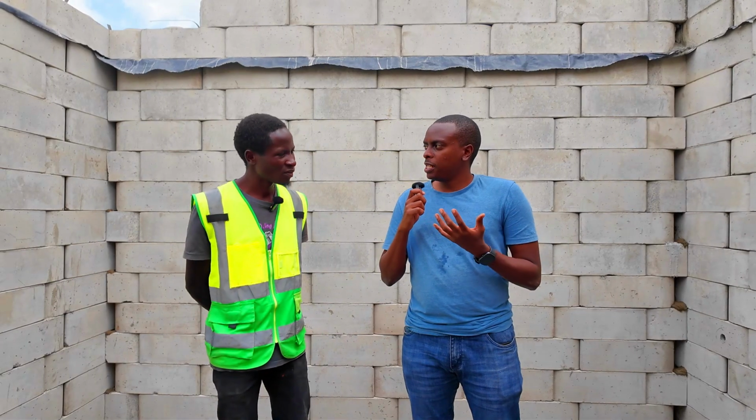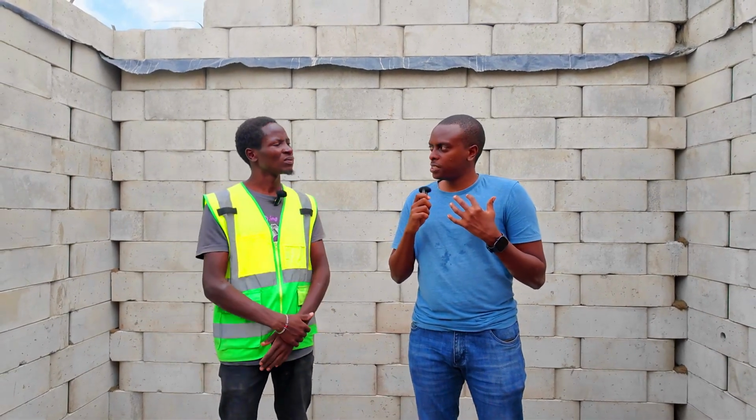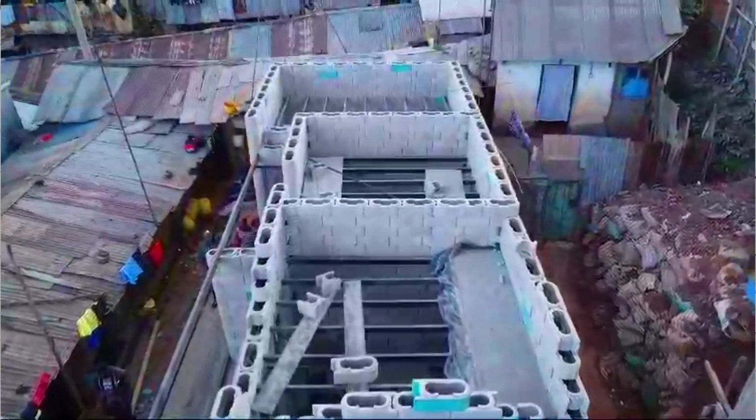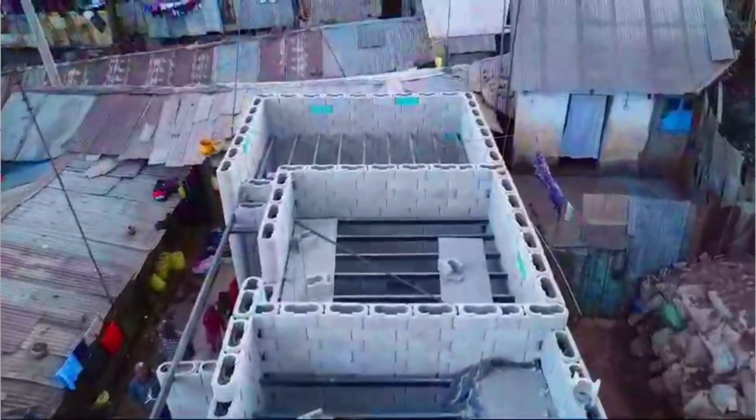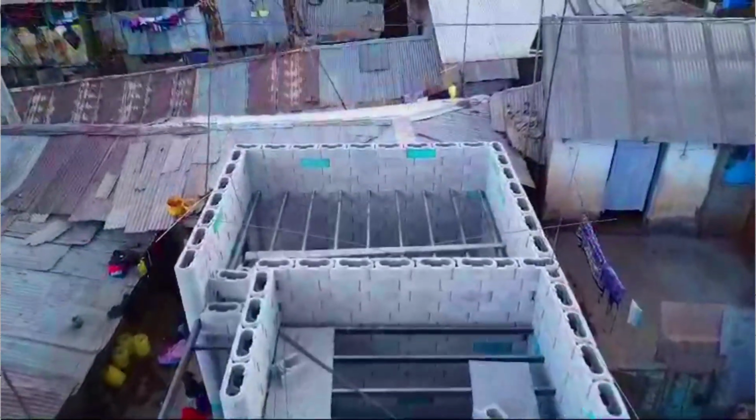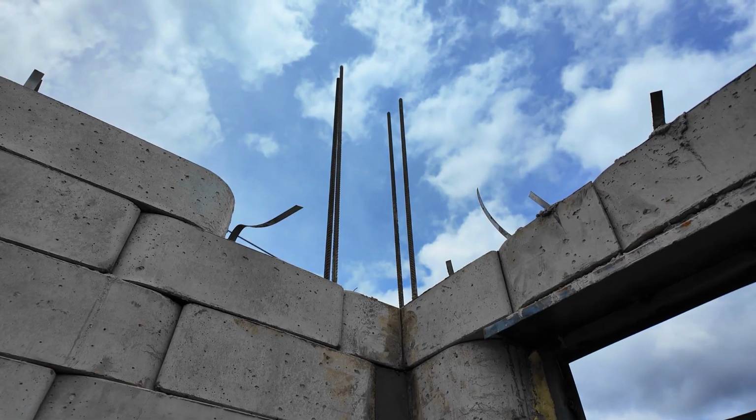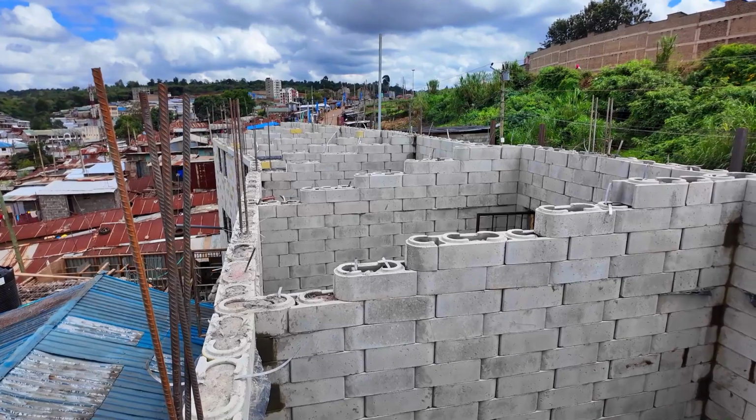I remember in the last project, you didn't do any columns. Have you done any columns and beams on this one now? Yeah, the only structural difference for this project, now that it's a G+2, is that we had to integrate reinforced columns into the walls.